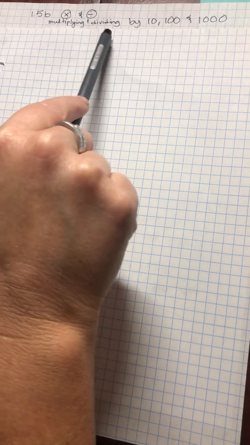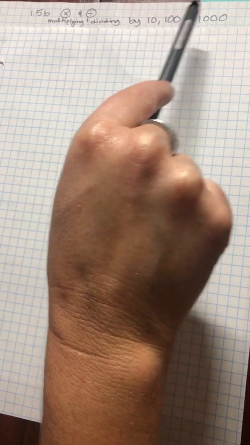Today we are going to move on to page 29 in your books. It's 1-5B. Today we're going to be focusing on multiplying and dividing by 10, 100, and 1,000. Okay, so get your notes set up.